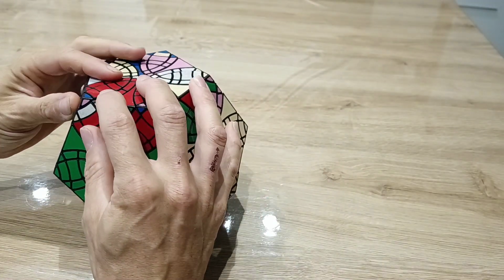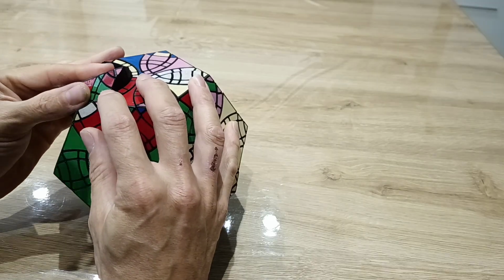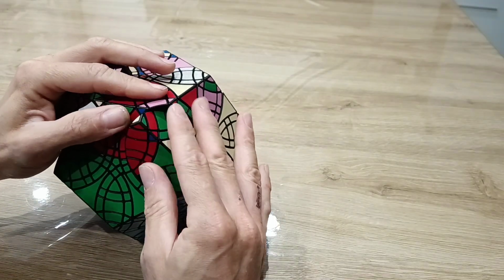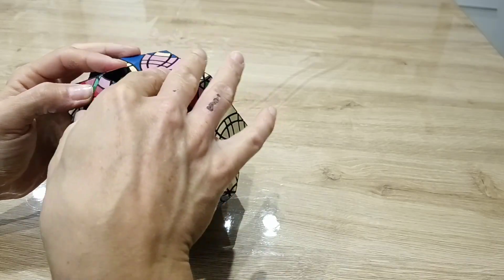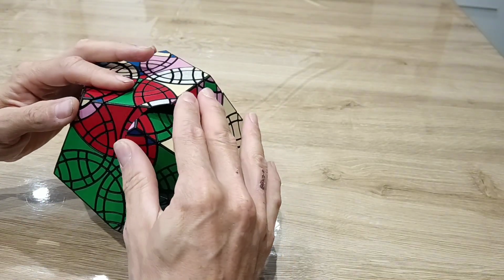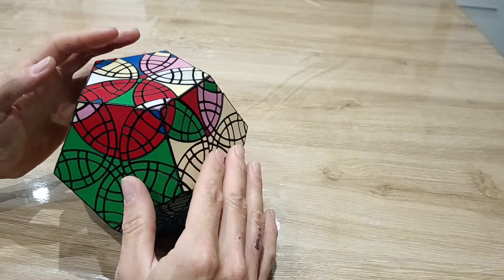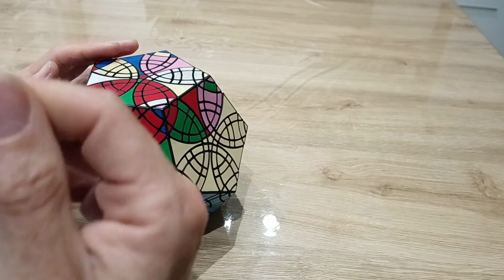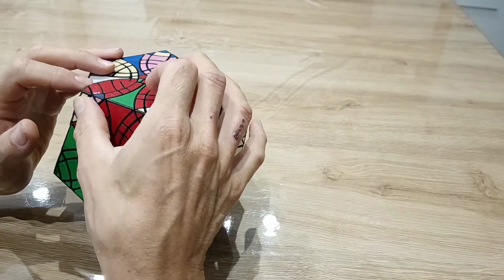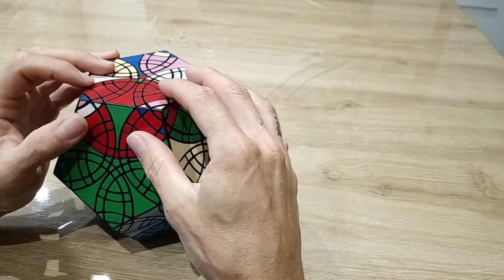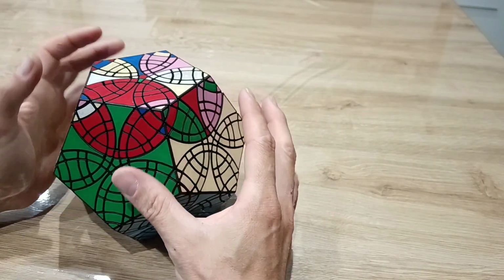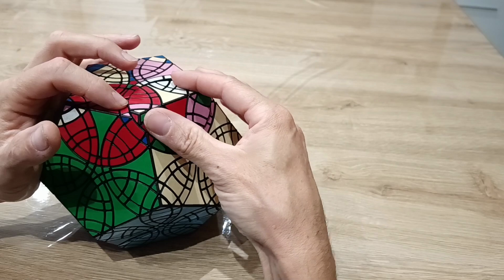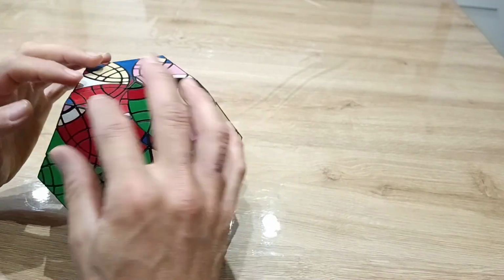And again the double jumbling with only shallow. So doing only one double jumbling.